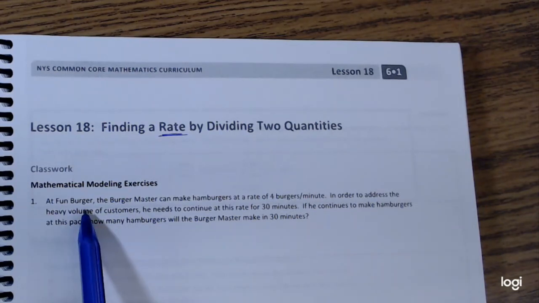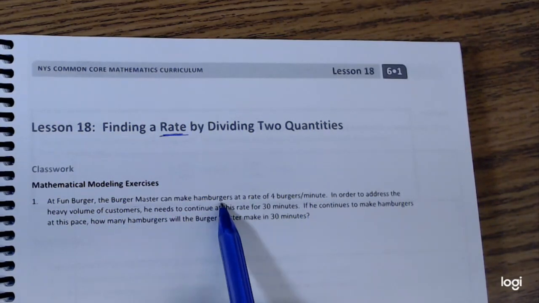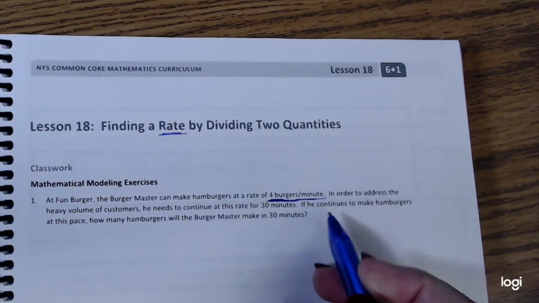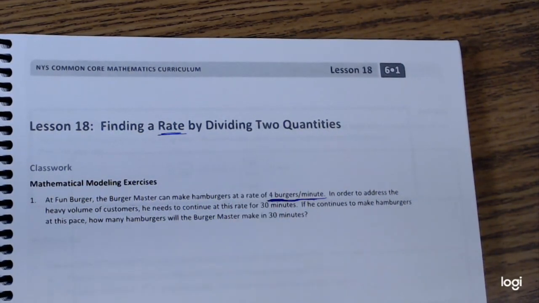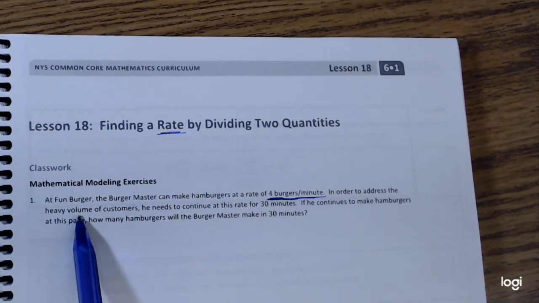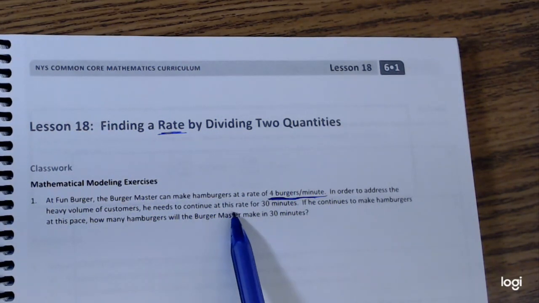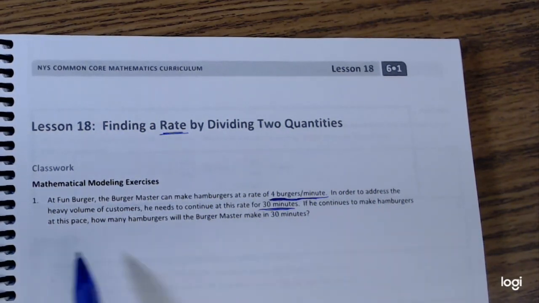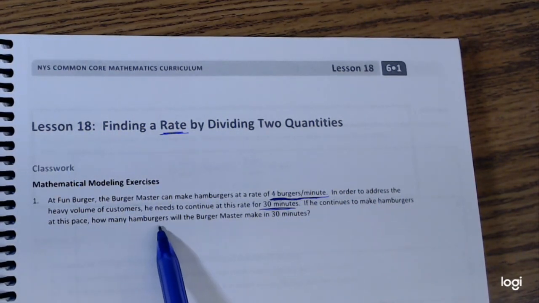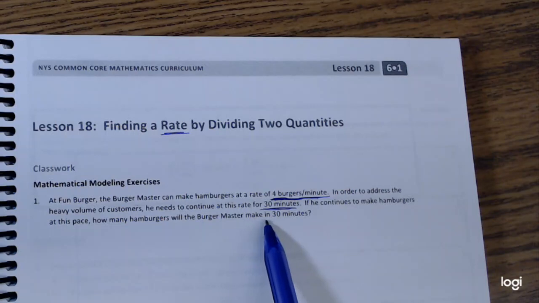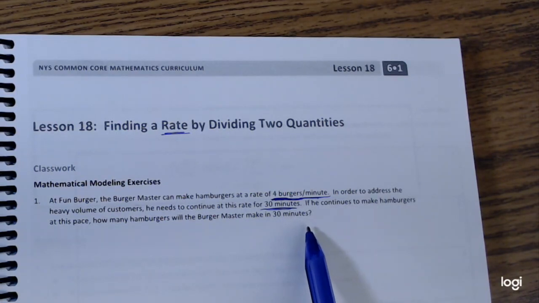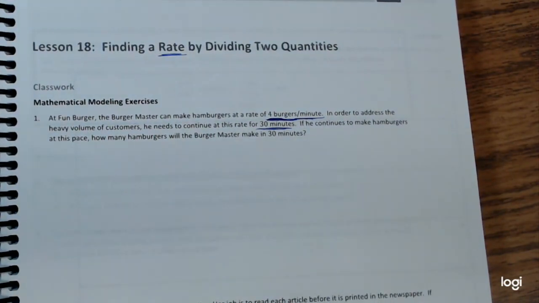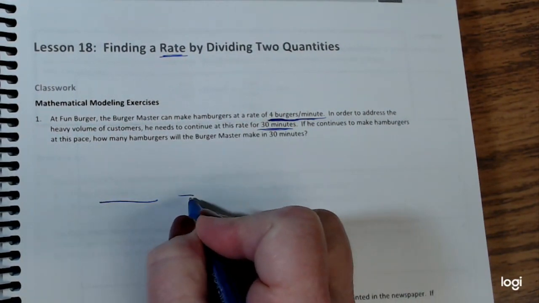At Fun Burger, the burger master can make hamburgers at a rate of 4 burgers per 1 minute. In order to address the heavy volume of customers, he needs to continue at this rate for 30 minutes. If he continues to make hamburgers at this pace, how many hamburgers will the burger master make in 30 minutes? Now, some of us know we can just go ahead and multiply and solve it real simple, but I'm going to go ahead and set up a proportion just so we can keep practicing those.